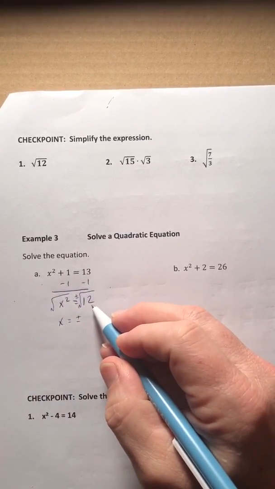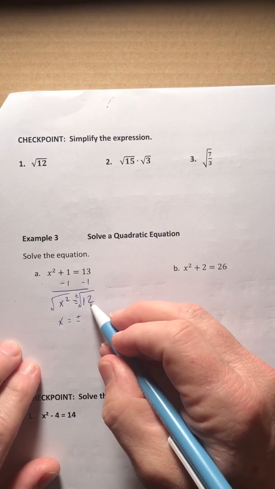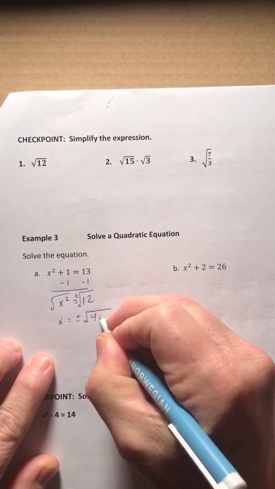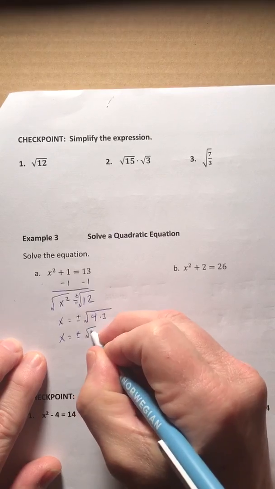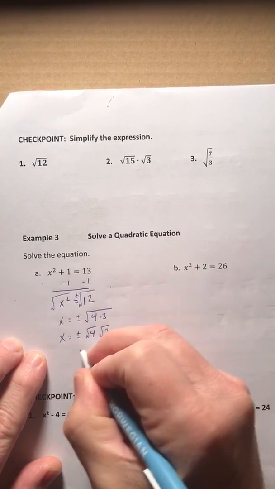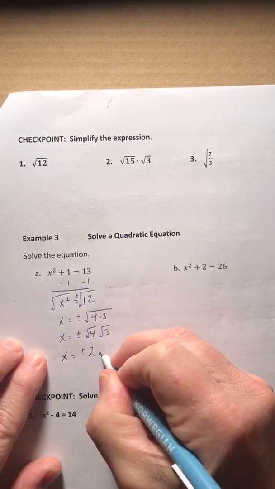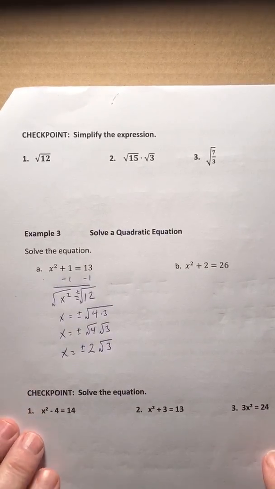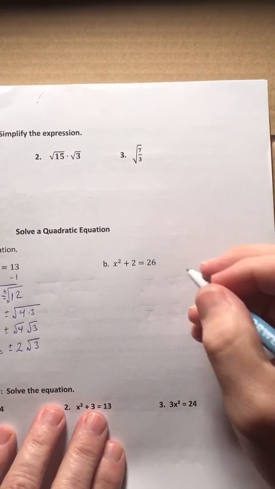Now we have to break this 12 down. The perfect square factor that's in 12 is 4. So we would make this into 4 times 3, which gives us x equals plus or minus root 4 times root 3. And then the square root of 4 is 2. So we get x equals plus or minus 2 root 3. All right, that's that first one. And then the second one.